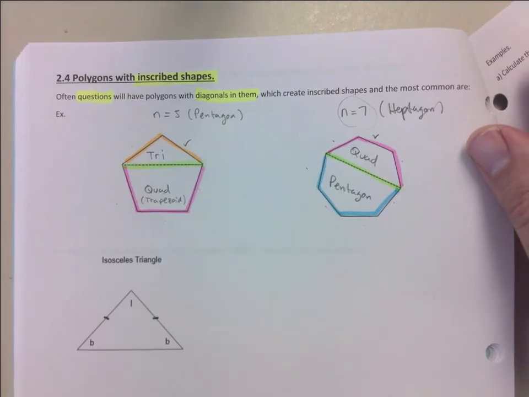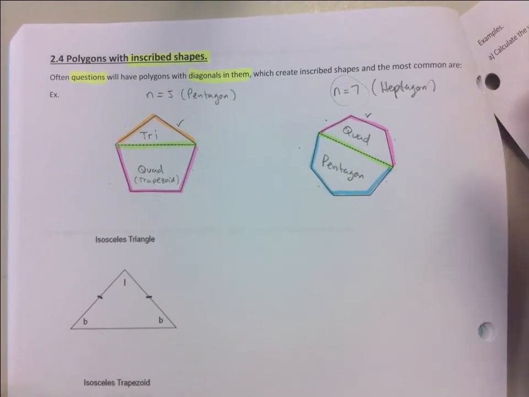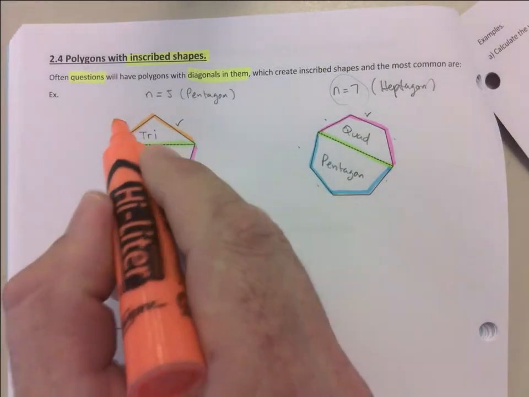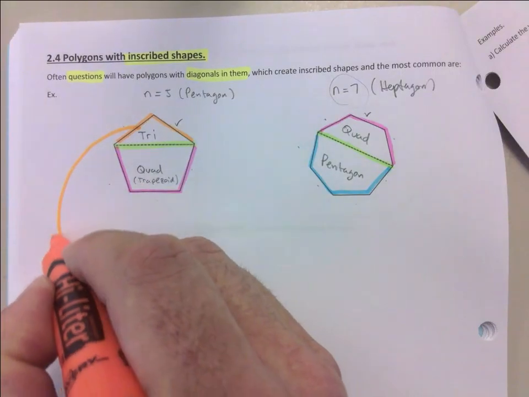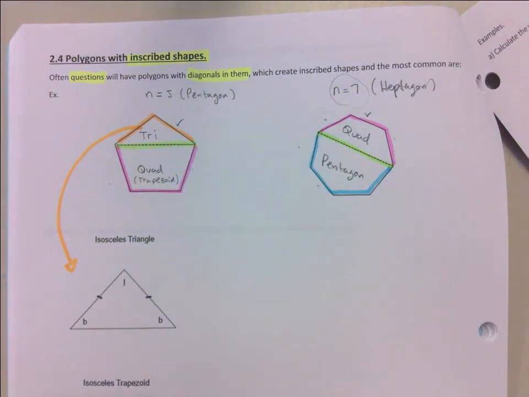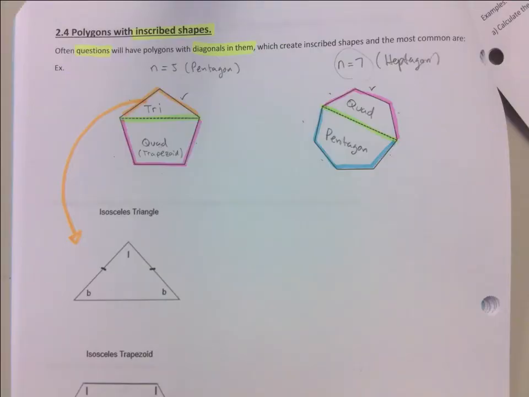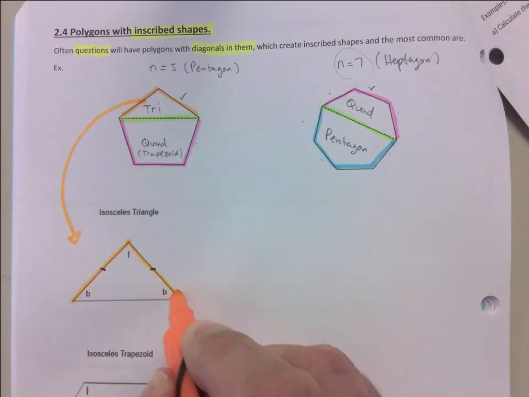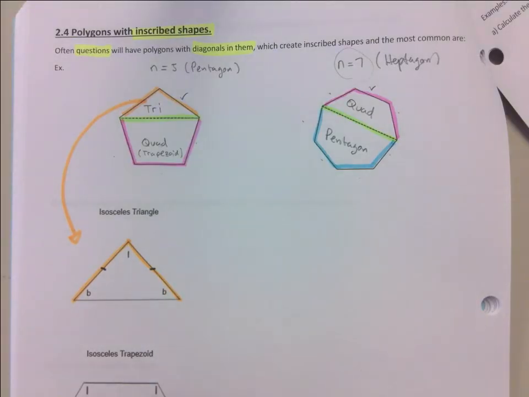So these are all isosceles shapes. So for example, if we take out that triangle, right? If we take that one out, the roof is the outside of the pentagon, and this is my diagonal.